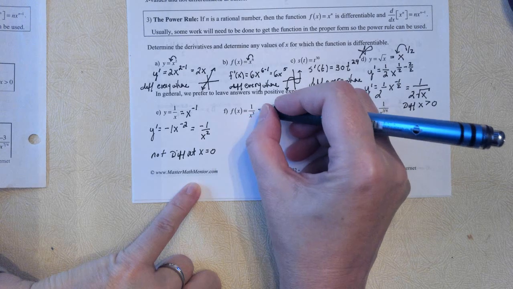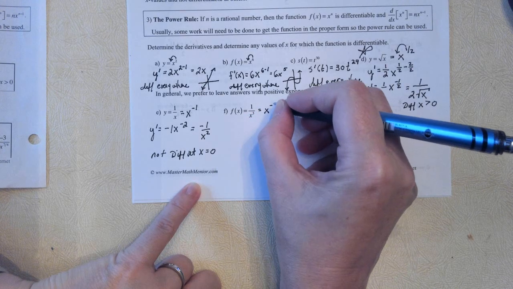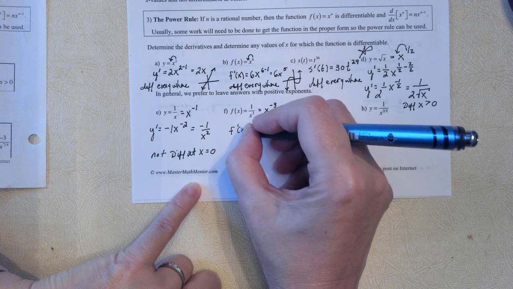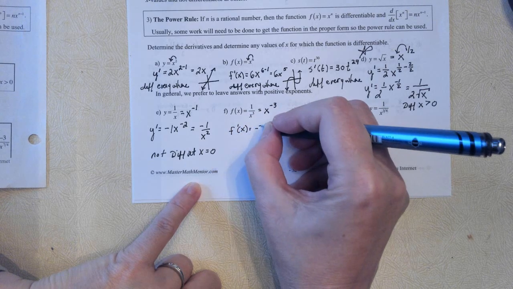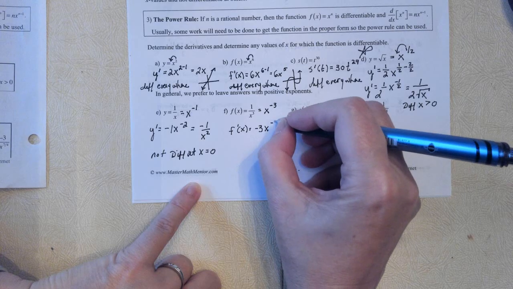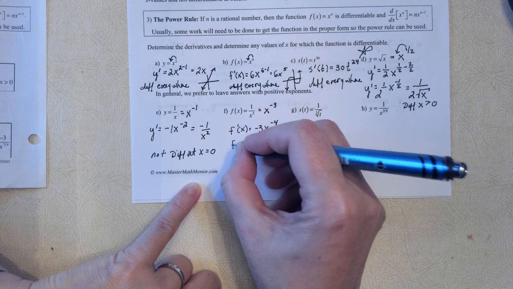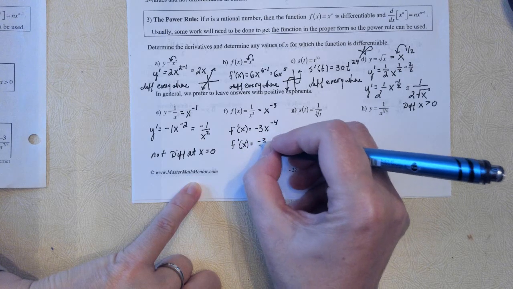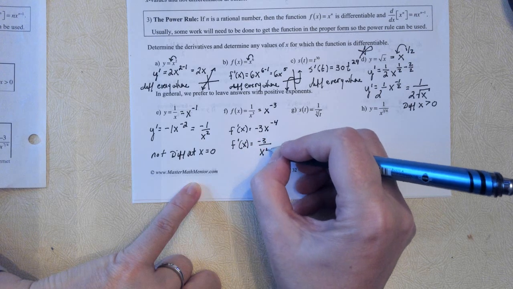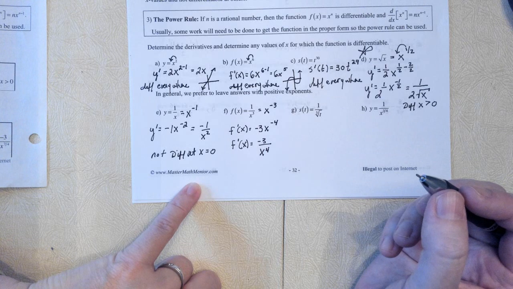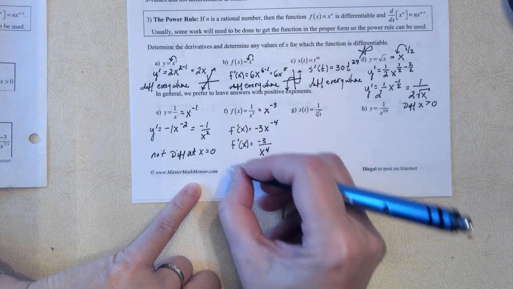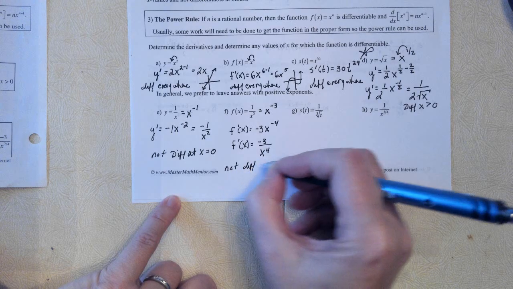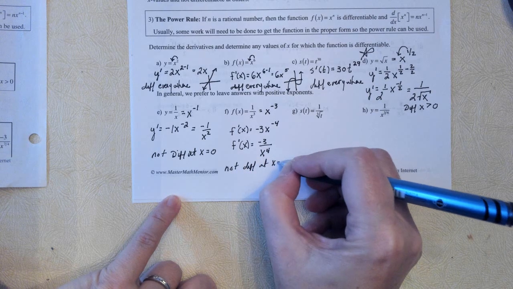Okay, this guy. So notice again, I'm just writing next door. So I have f prime of x equals negative 3x to the negative 4. Notice again how I keep writing that f prime of x. So there I go. Same answer. Not differentiable at x equals 0.